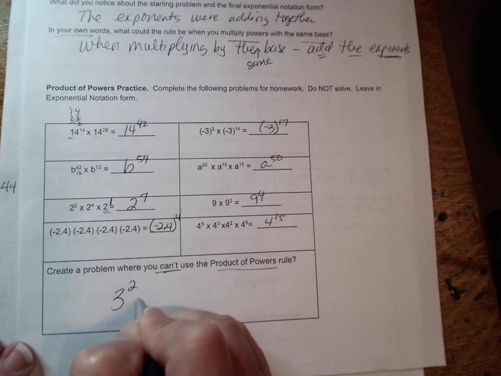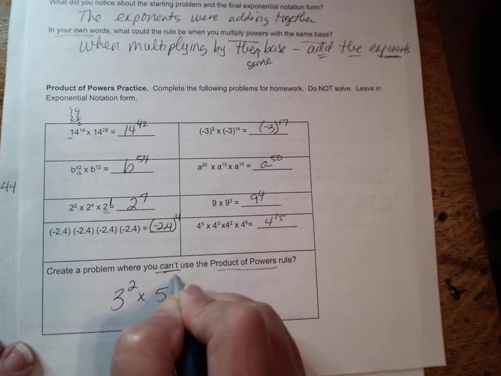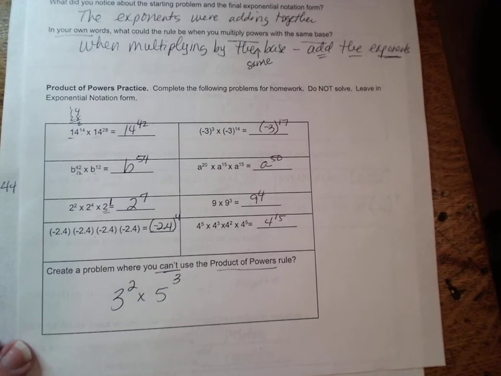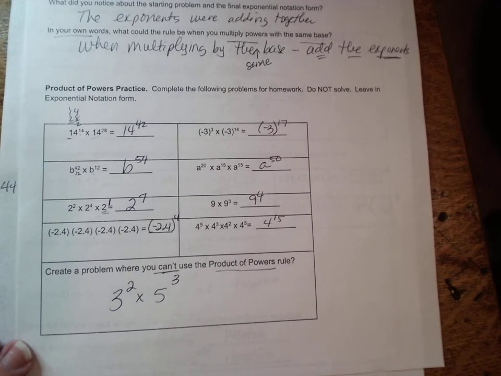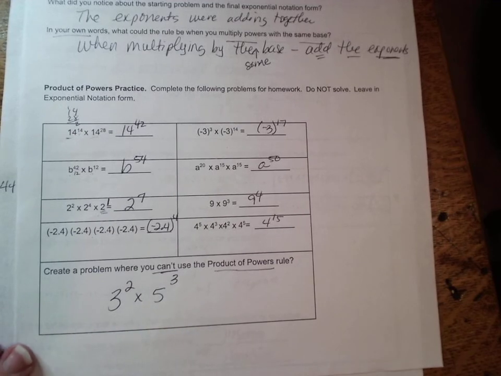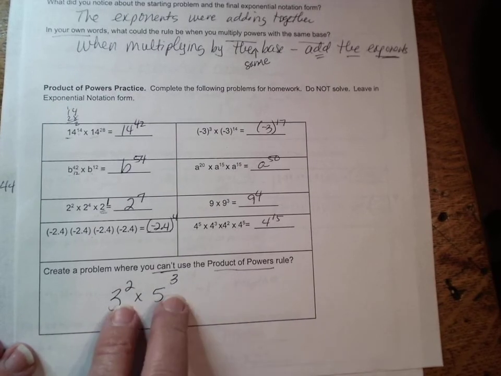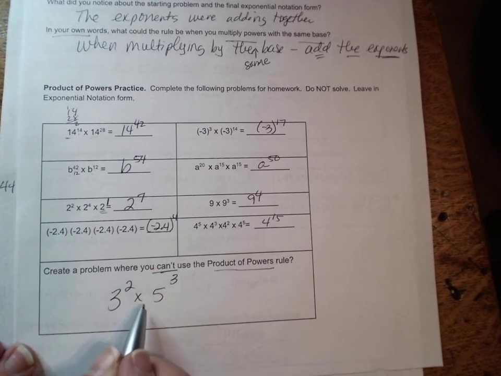Maybe like 3 squared times 5 to the 3rd power. So, okay. Now you create your own. What has to happen in order for you to not be able to use it? What about the bases? Should they be the same or different? Different. So you can make up any of them, just as long as the bases are different and you're multiplying.